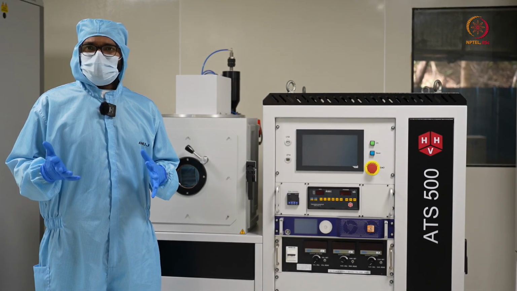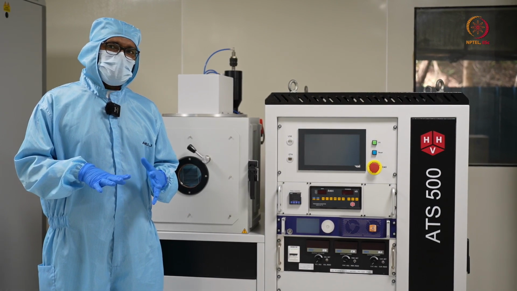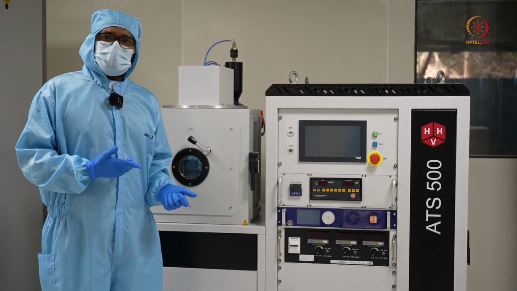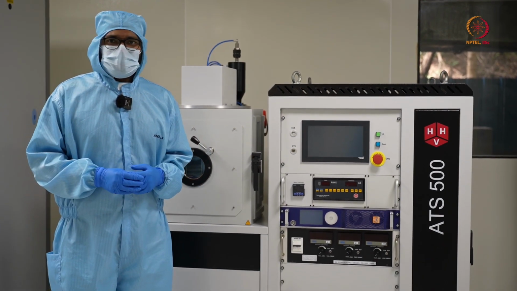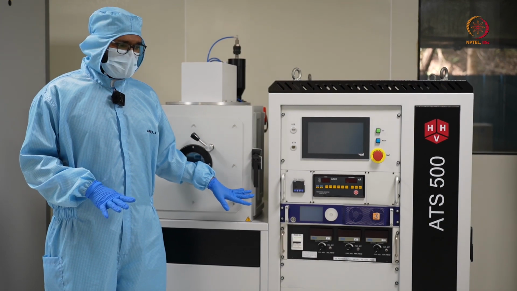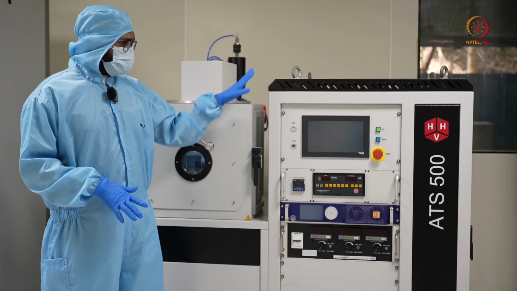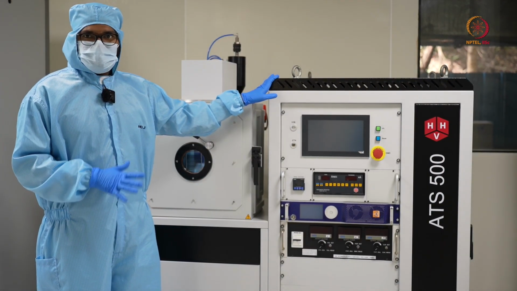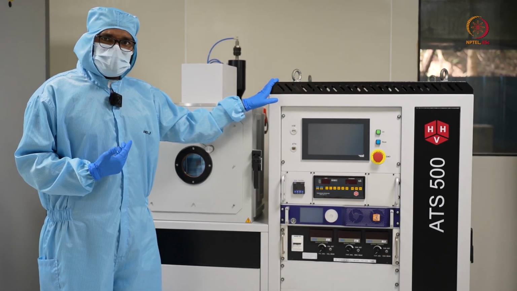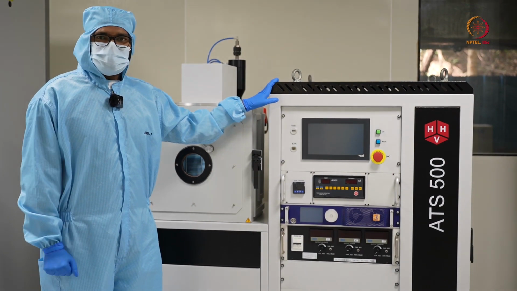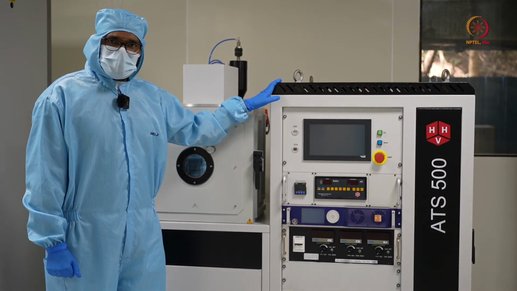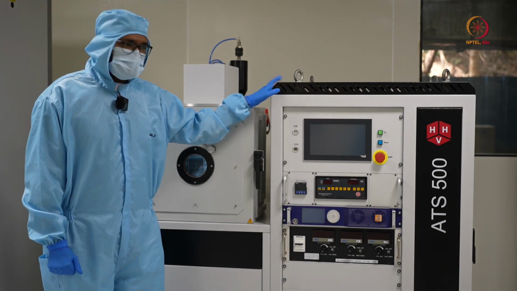Now that we know the working principle of the sputtering tool, let's operate it and have a small demonstration. Firstly, I'll switch on the main supply. This is the sputtering tool, as you can see, ATS 500, which is manufactured by an Indian manufacturer, HHV. So we'll start the main supply and carry out the deposition.